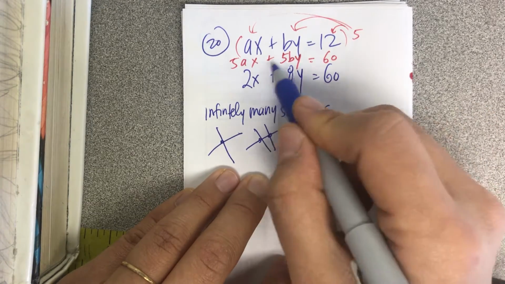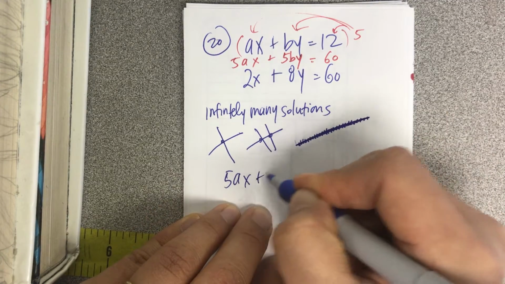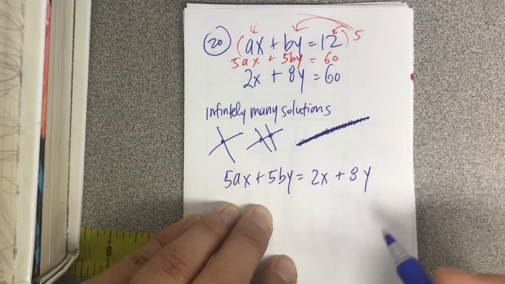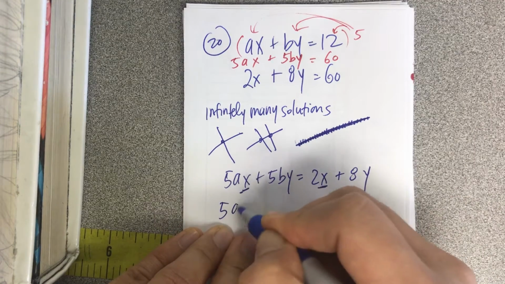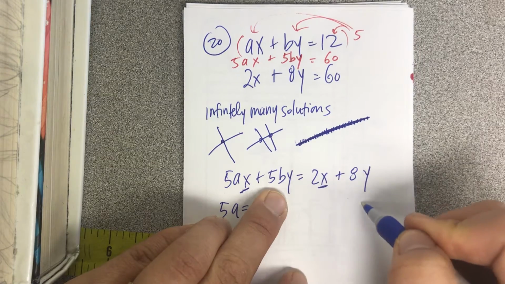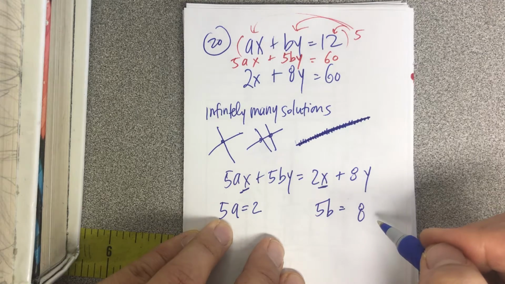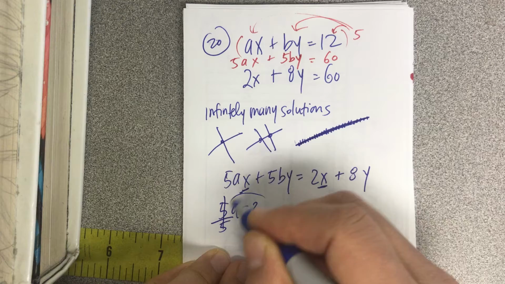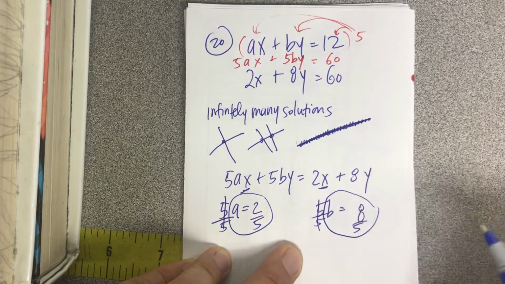It's the same line. So what I'm going to do is I'm going to take that line and this line and equate them together. 5ax plus 5by equals 2x plus 8y. Okay? So let's look at our x's first. 5a equals 2. Do you guys see that? 5a would equal 2 because they're the exact same line. And on this side, we know that for the y's, 5b would equal 8. Okay, so we know that 5 divided by 5, a is going to be 2 over 5. Divide out, b would equal 8 over 5.